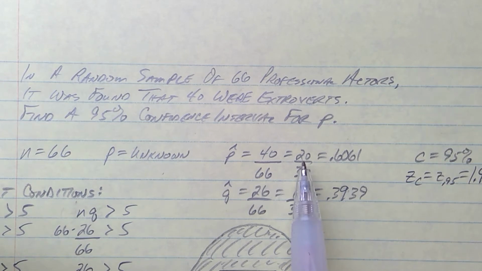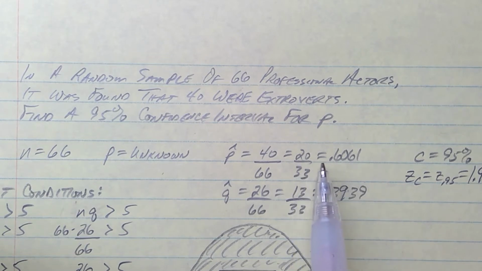Now, if your teacher or your book tells you to go ahead and use a decimal, well then this is this fraction changed to a decimal and taken out to 4 decimal places. So 0.6061, that's about a 61% chance that an actor is an extrovert.